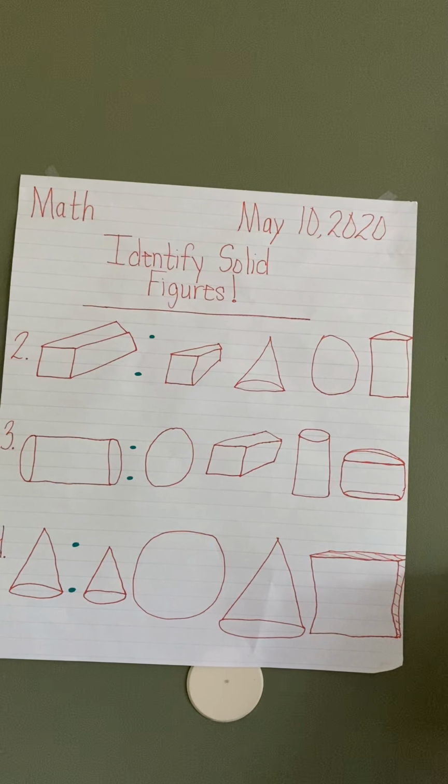Let's read vocabulary. Your vocabulary words are solid figures, sphere, cone, cube, cylinder, pyramid, and rectangular prism. Again, your vocabulary words are solid figure, sphere, cone, cube, cylinder, pyramid, and rectangular prism.